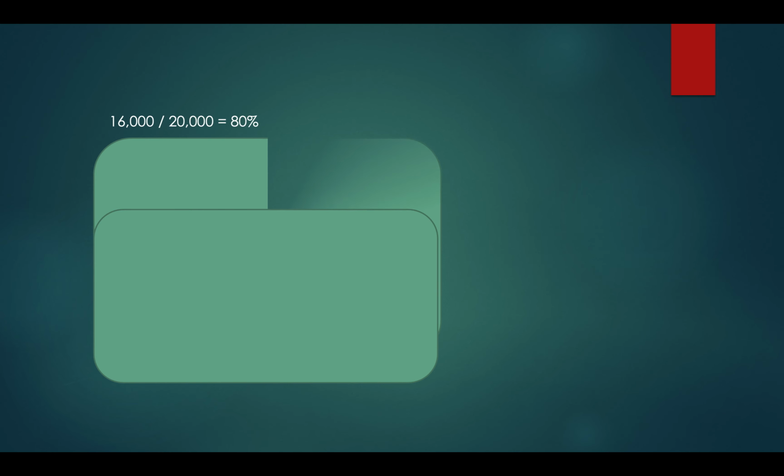Of 80%. The next part of the value analysis involves some basic algebra, so I want to explain that logic to you as well. We're going to go through this in another presentation I have prepared for you.